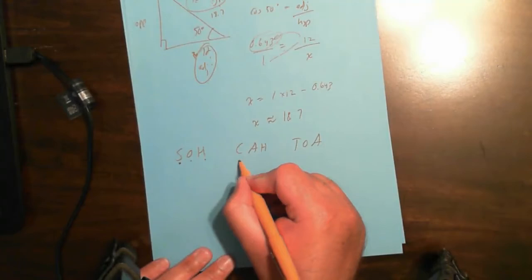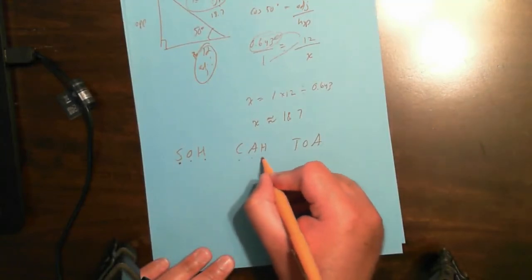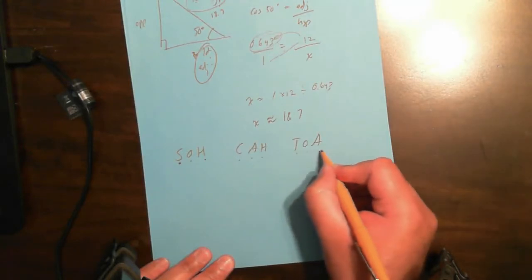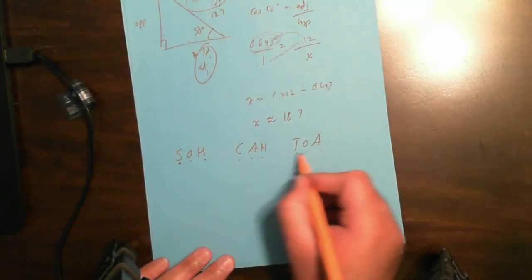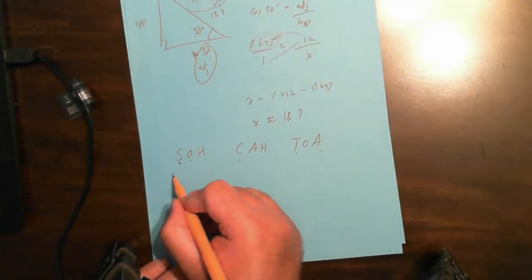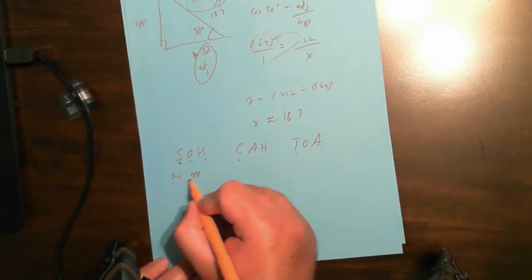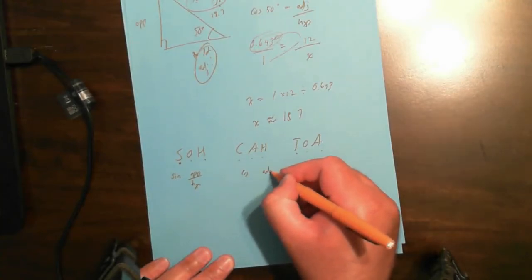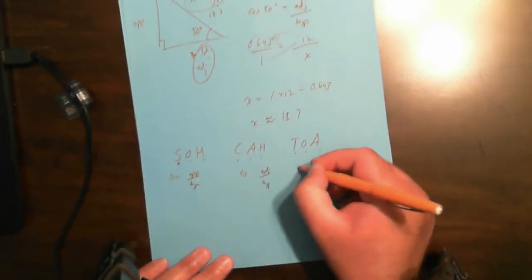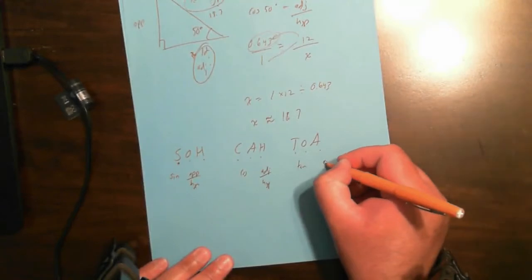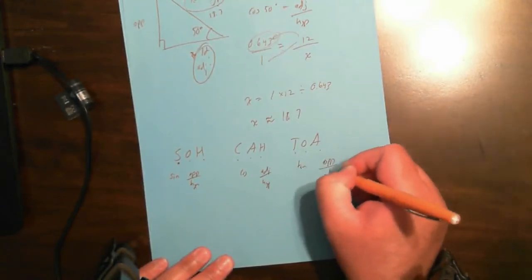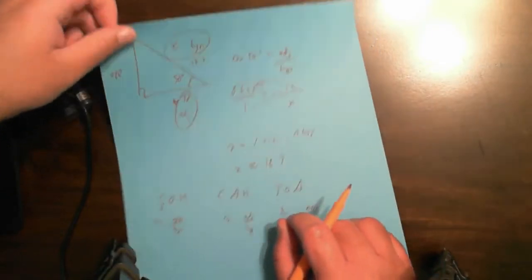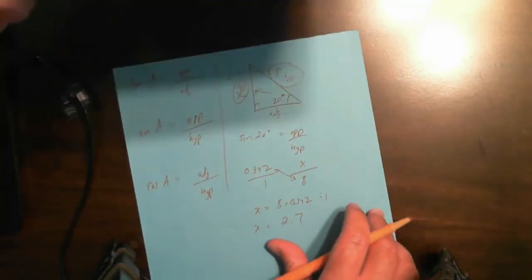Okay? This tells me that the cosine ratio is the adjacent over the hypotenuse. The tangent ratio is the opposite over the adjacent. So from this mnemonic, SOH CAH TOA, I can say that sine is opposite over hypotenuse, cosine is adjacent over hypotenuse, and tan is opposite over adjacent. Okay? So let's do one more example and then finish it off.